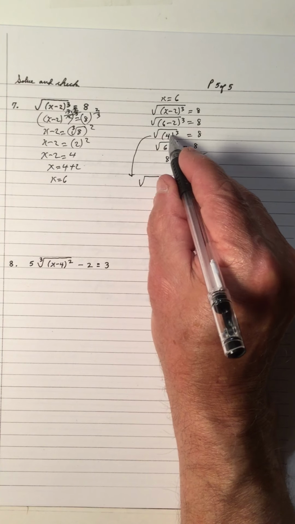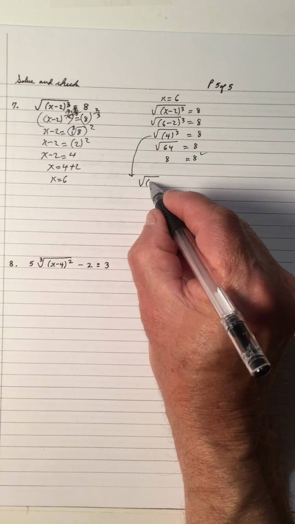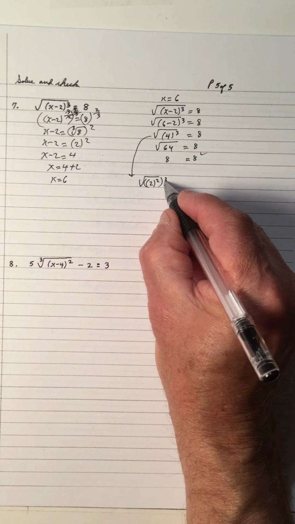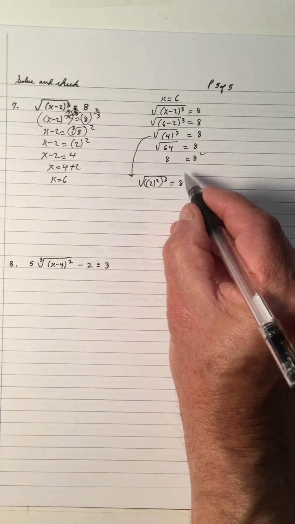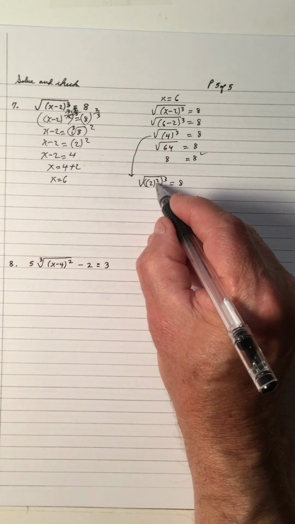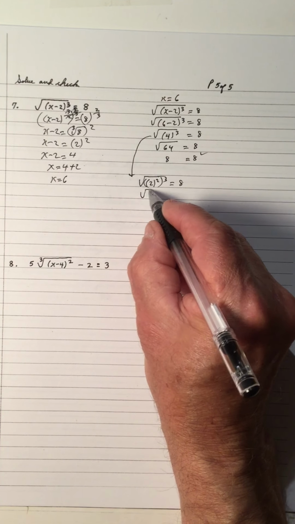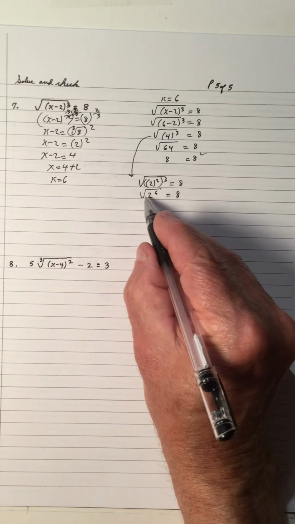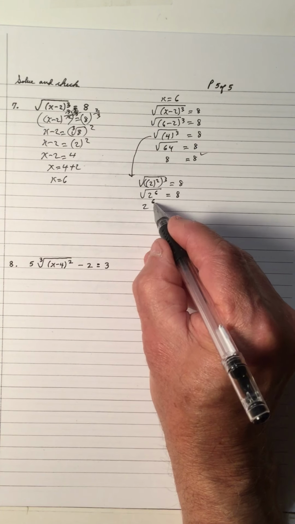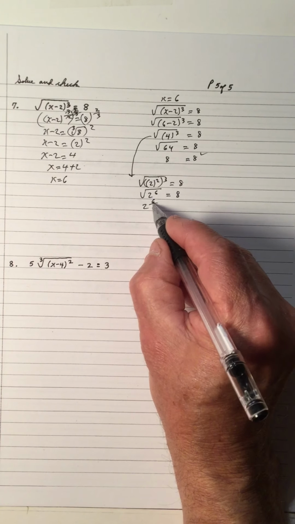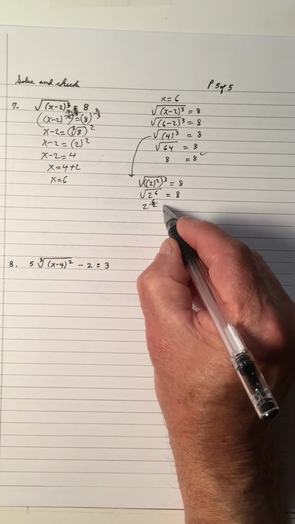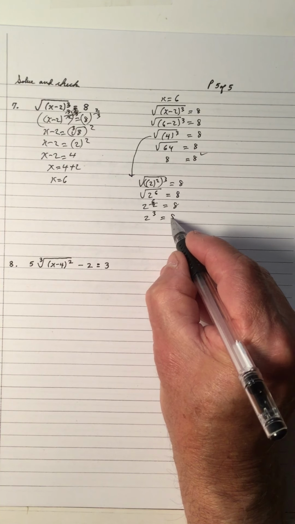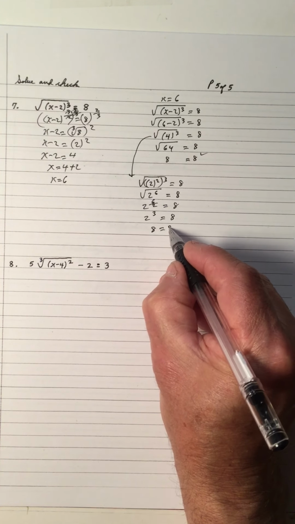That's the square root. 4 is 2 squared, all cubed. Notice the 4 is 2 squared. So that's 2 to the 6th. And so that's 2 to the 6th over the square root. That's a 2 there, which gives us 3, which gives me an 8.